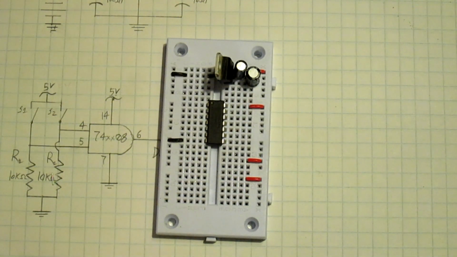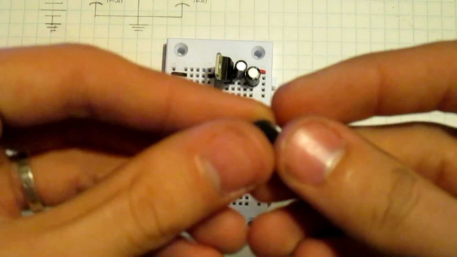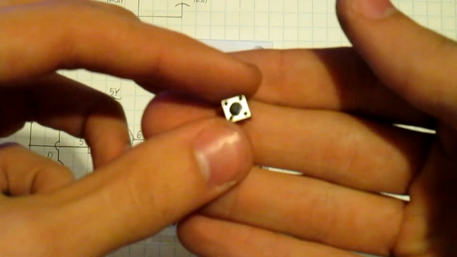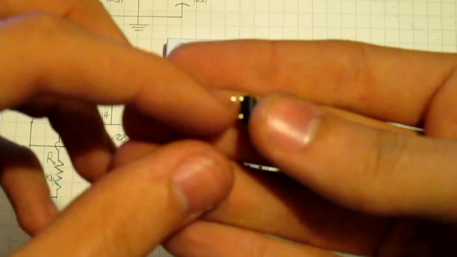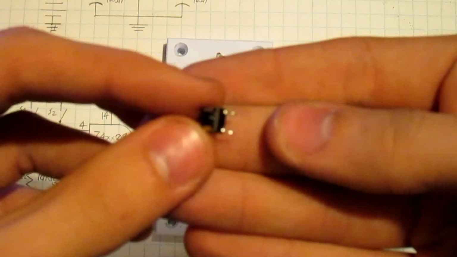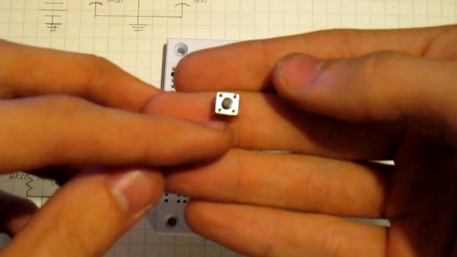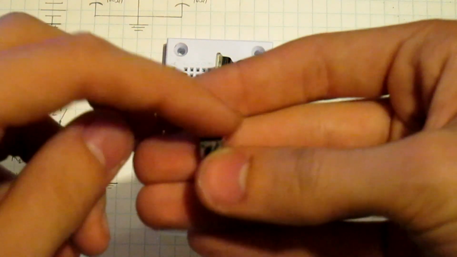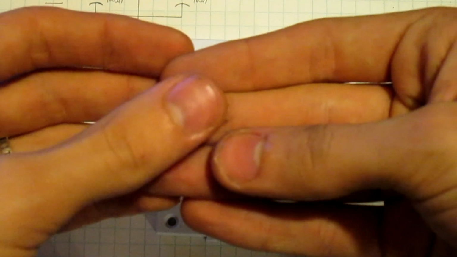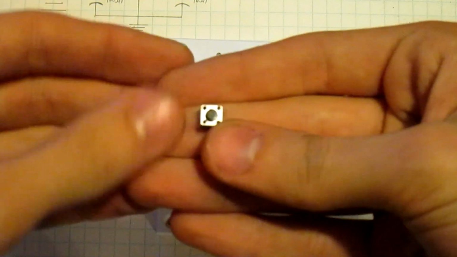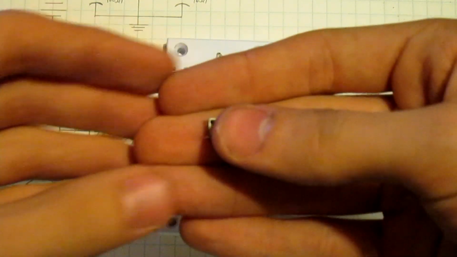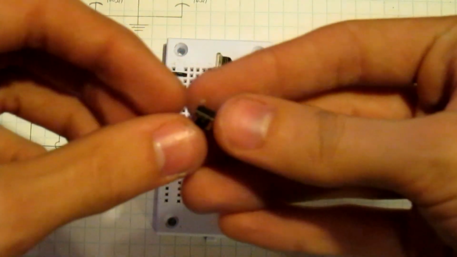Now, with the buttons, when the legs coming out are on the sides as opposed to the top and bottom, the two bottom ones are connected together and the two top legs are connected together. When you press the button, the top two are connected to the bottom two. That's how the switches work internally.